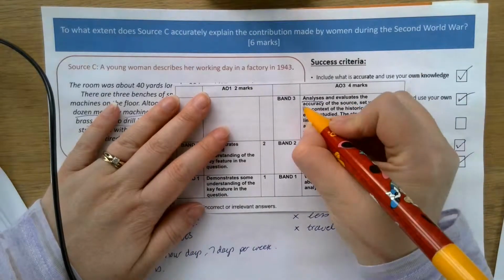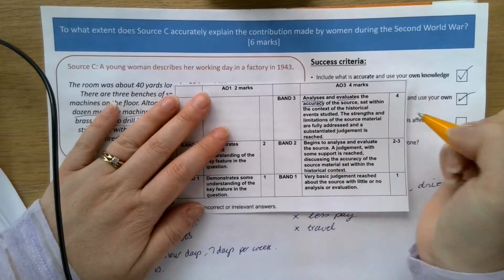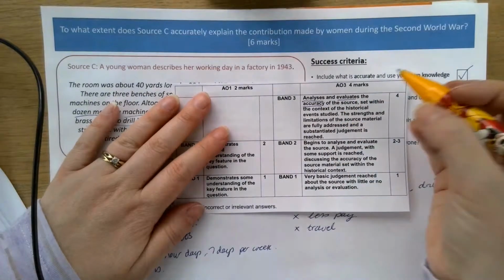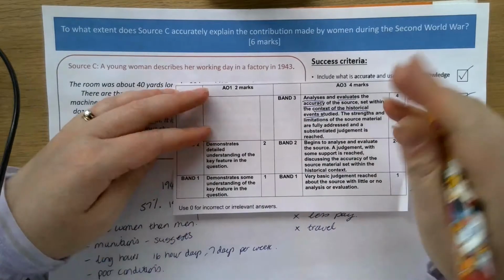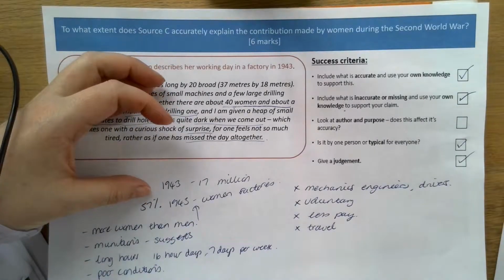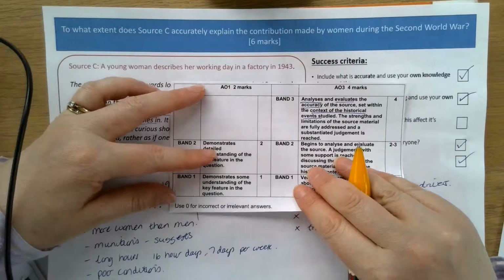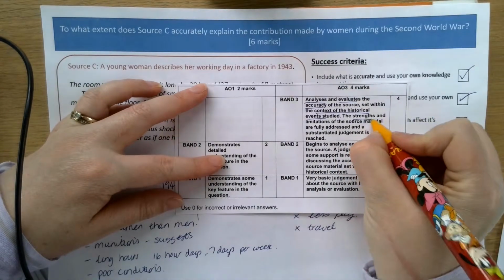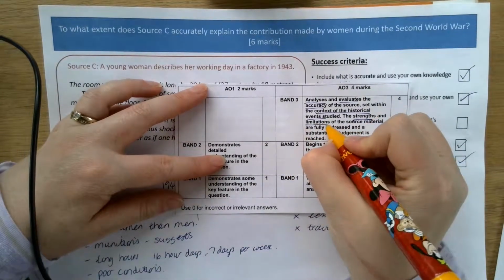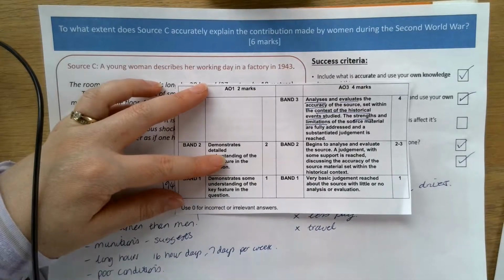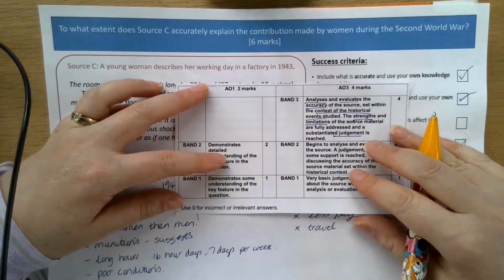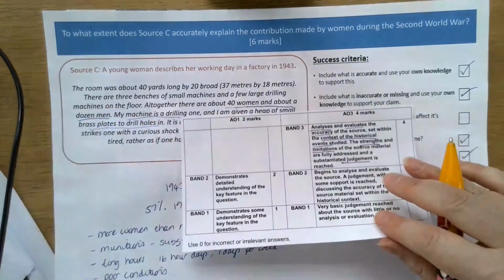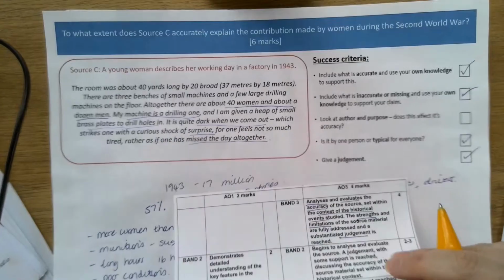We've also, to get the accuracy, we've evaluated it because we've made a judgment on it. We have talked about the context of the historical events studied, okay, where we've given specific information there. We have looked at the strengths of the source, we have looked at the limitations of it as well, and we have then made a judgment. Okay, so that is question 2 on the Depression, War and Recovery unit.